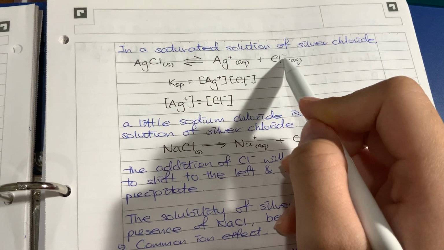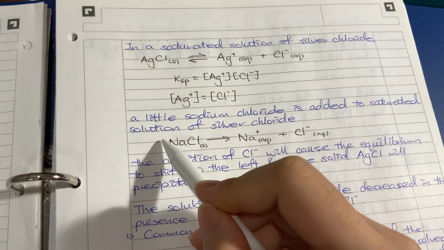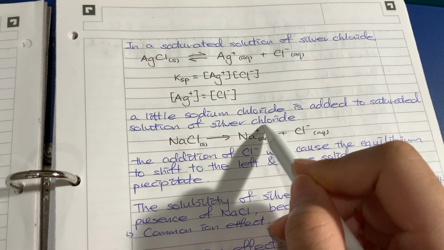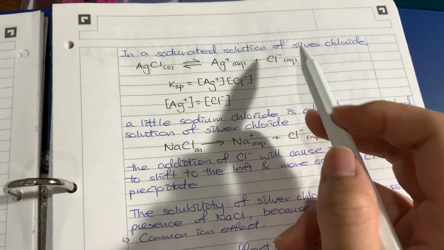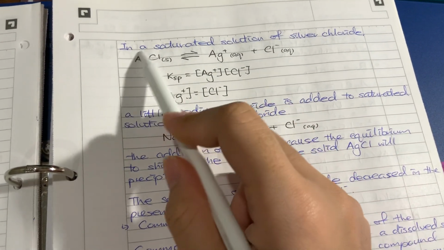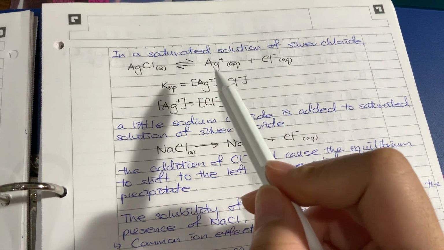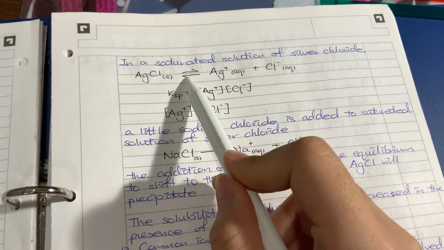So as there is more Cl- because of the dissolved NaCl, I have to form more AgCl now in order to balance this equilibrium.